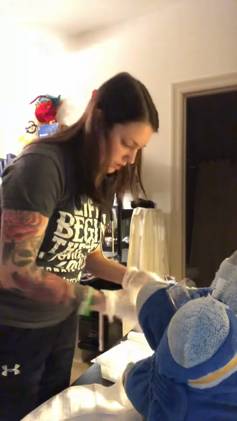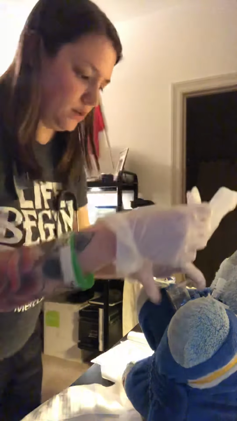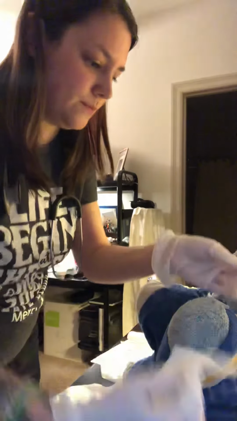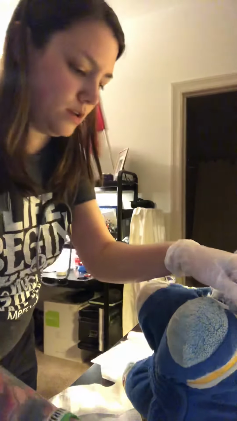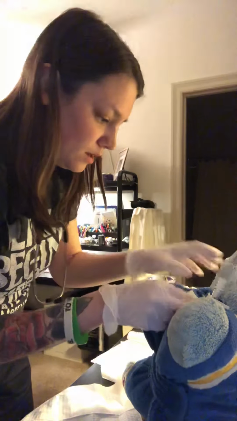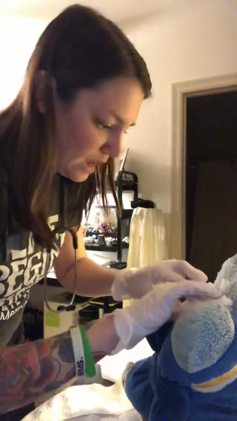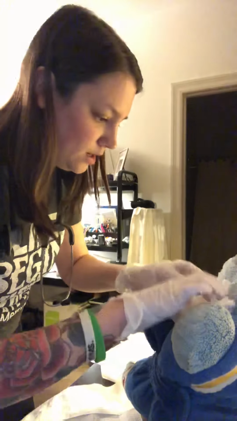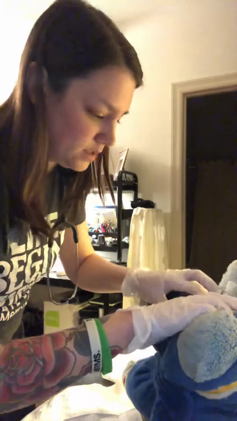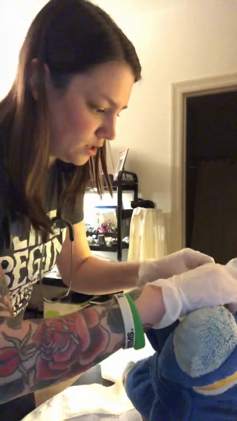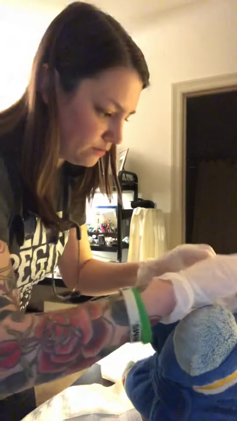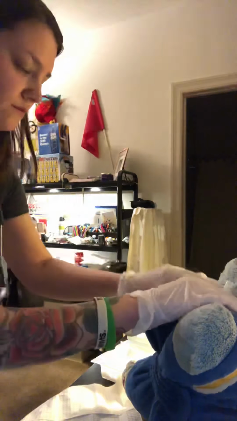Okay, so now I will put the dressing on there. Move this out of the way. Put it under there. My tape isn't really working very well, so this would actually be underneath that little part there, the face of it. Make sure it's all secured in there. Make sure it's up there. Okay, all good in there now.